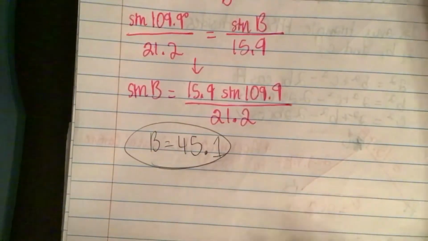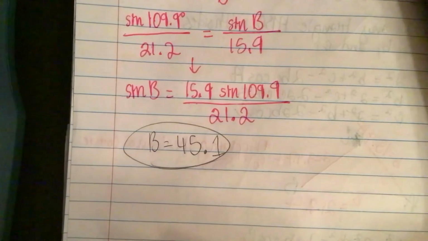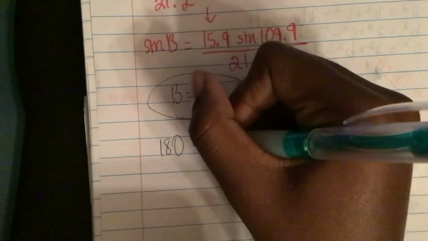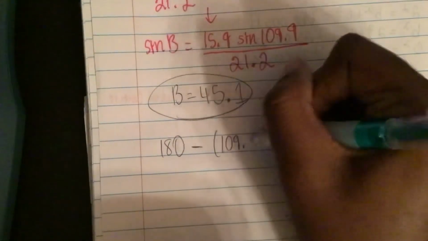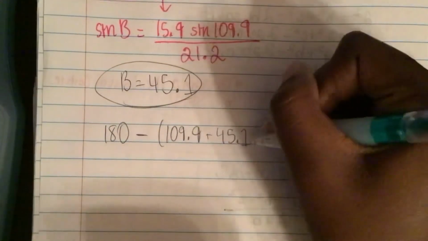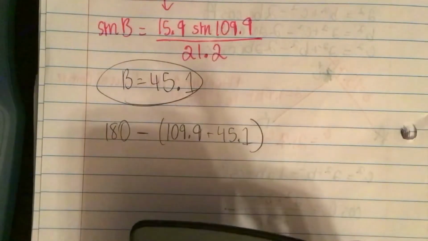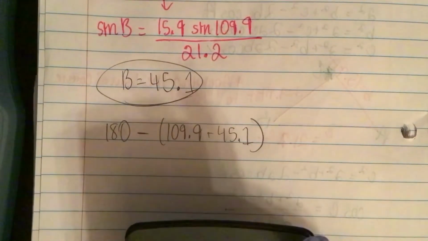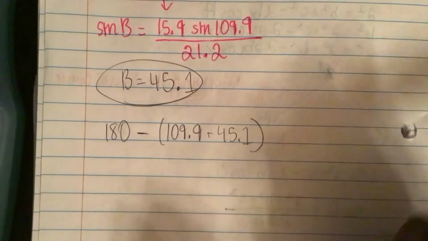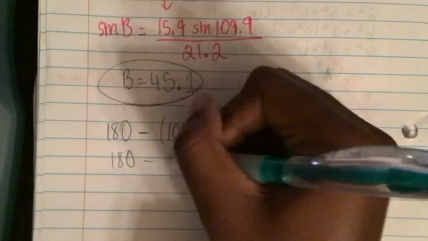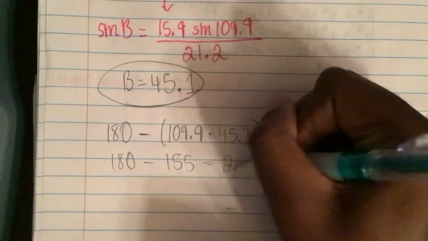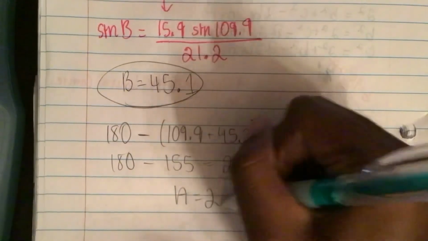So that's the answer. And now, to find angle A, we do the simplest trick of them all. We take 180 minus 109.9, which is the measure of angle C, plus 45.1. 45.1 plus 109.9 equals 155. 180 minus 155 equals 25. So angle A equals 25 degrees.